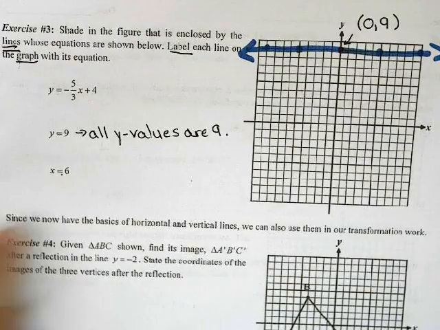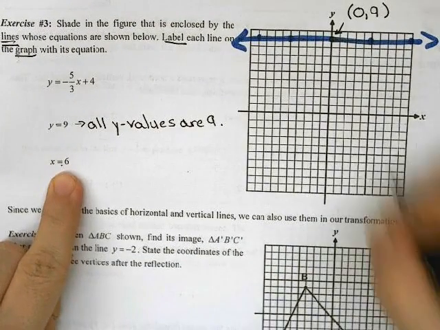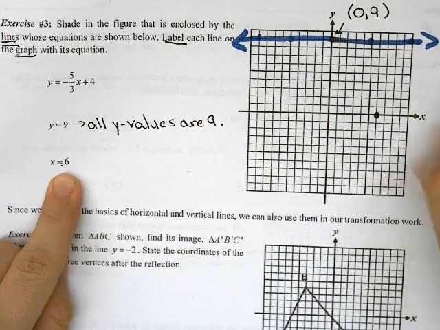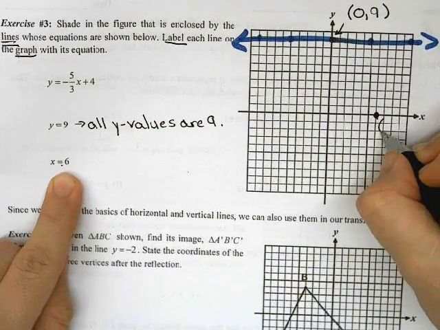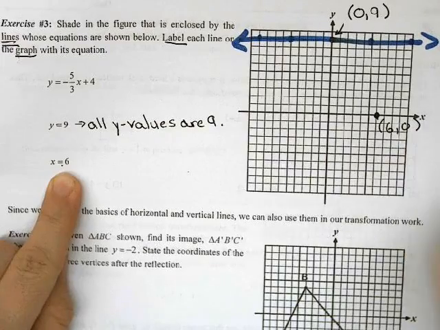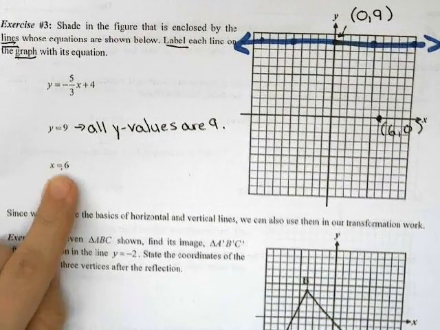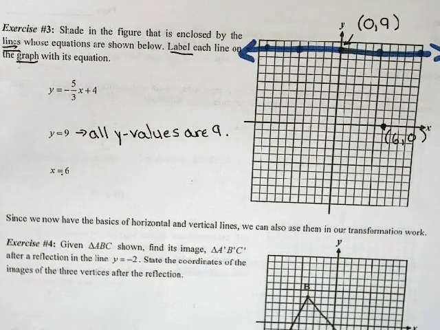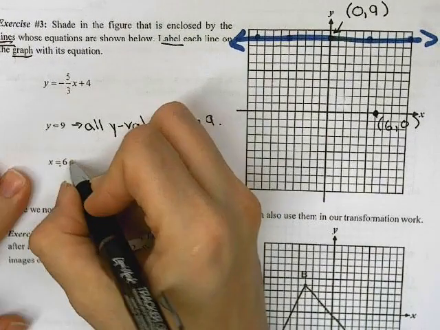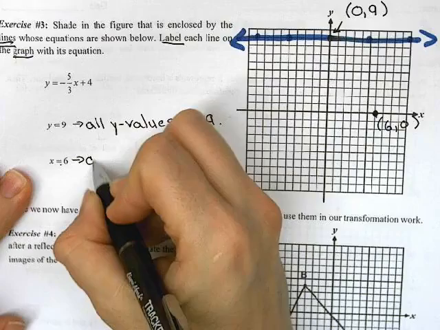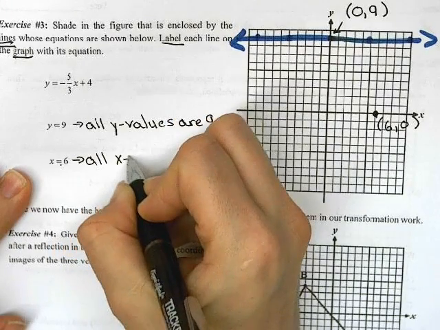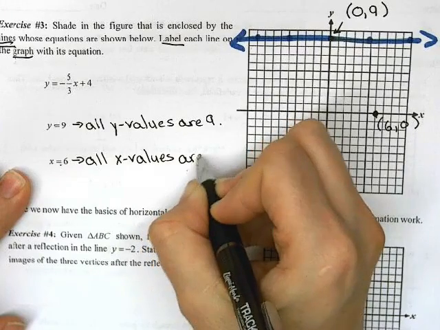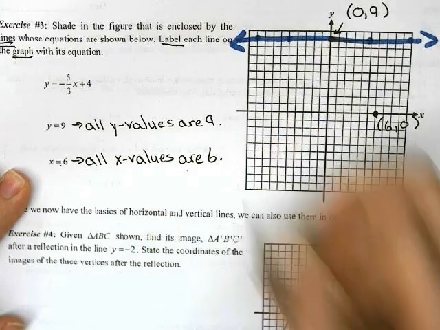And again, people have the misconception about this one too, where x equals 6, and they think that they're done there. Again, if I wanted that point, I would ask you for (6, 0), not x equals 6. It really means that you want a whole bunch of points where all the x values are 6.